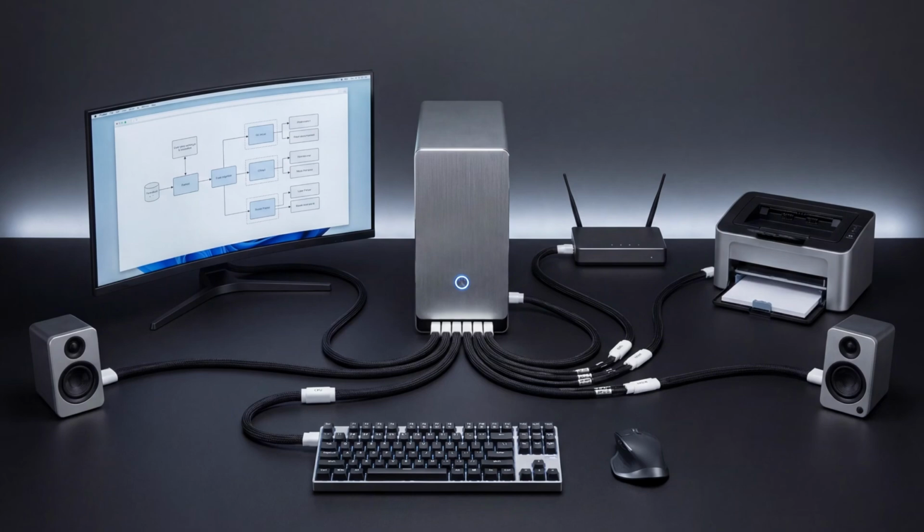The monitor is like preview and output nodes that show results. The keyboard and mouse are inputs, just like prompts and parameters. Printers and speakers are output devices, like save image or audio nodes. Routers handle communication, similar to data links between nodes. The reason we design systems this way is because breaking complex tasks into smaller, connected parts makes them easier to understand, easier to control, easier to upgrade, and more flexible. That is exactly why Comfy UI uses nodes instead of hiding everything behind a single button.